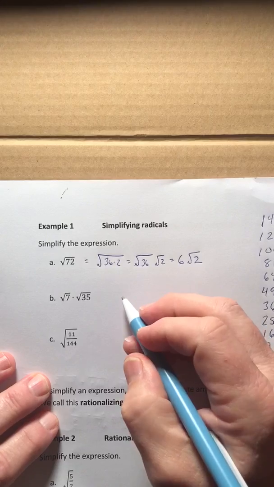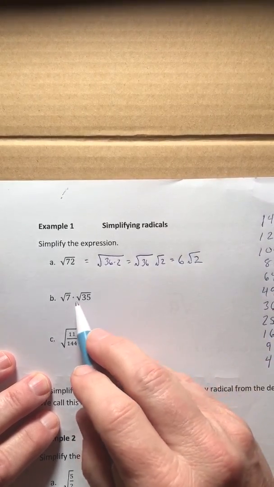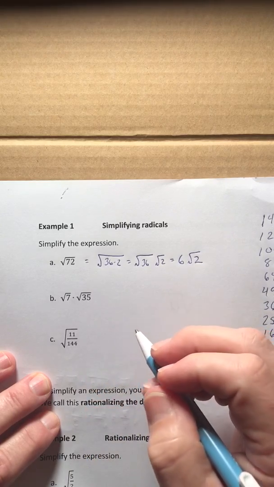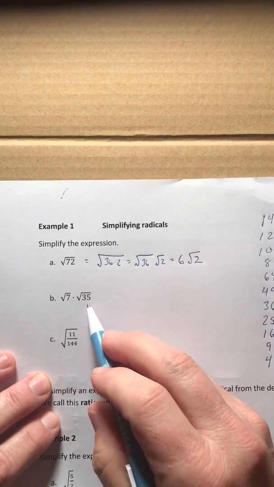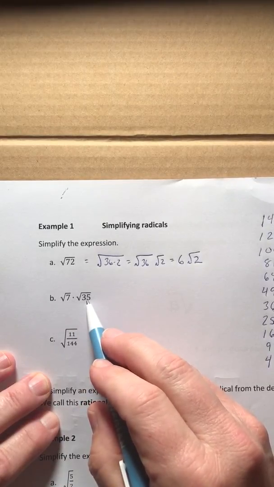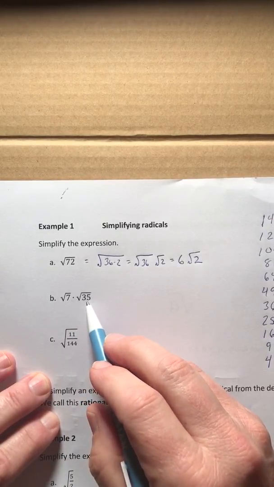The next one: square root of 7 times the square root of 35. On this one, what you should notice is we have a square root of 7 here, and that we do have 7 in 35. 7 times 5 is 35.